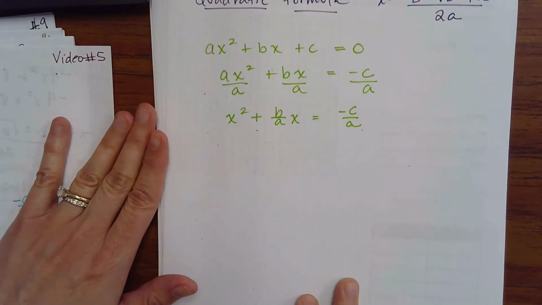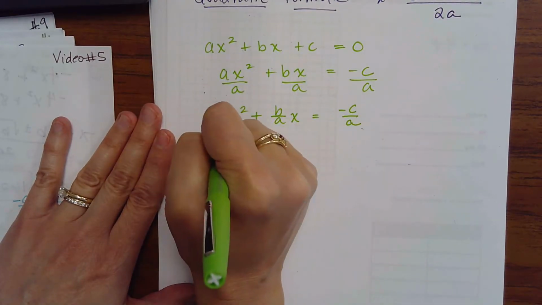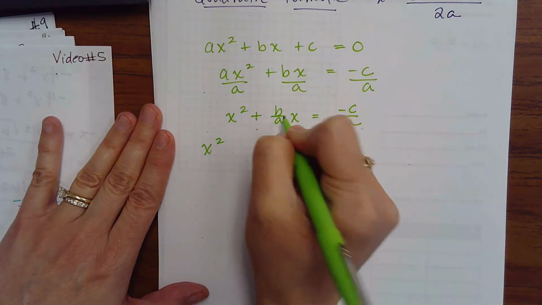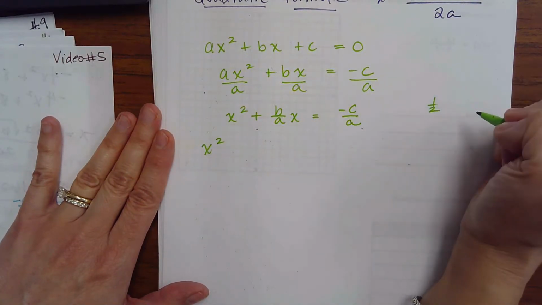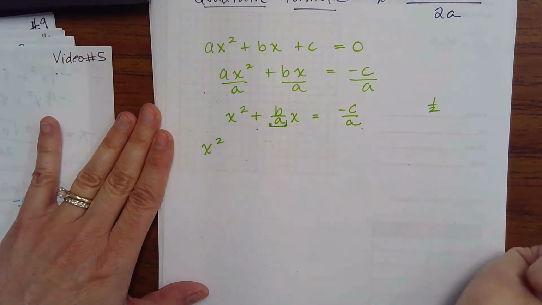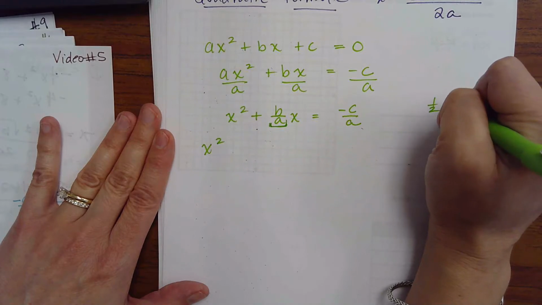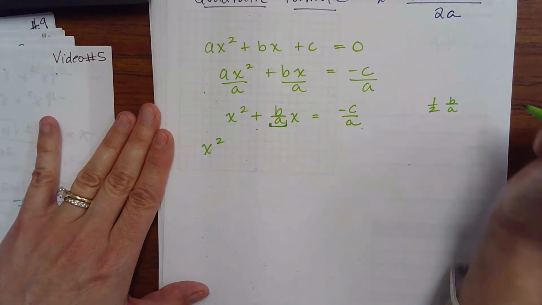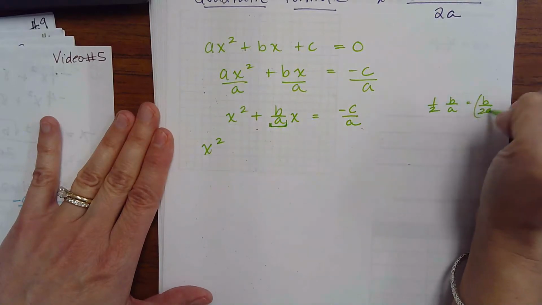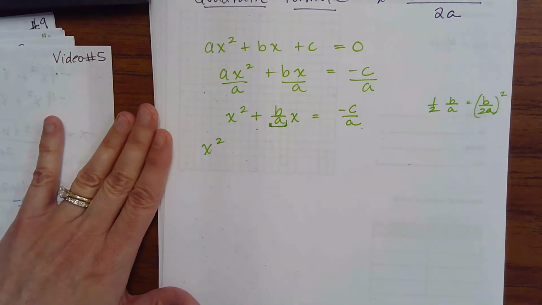All right, here comes the fun part. Take half of b, square it, add it to both sides. So let's do a little work here. Half of b. b is the coefficient of x. So half of b over a equals b over 2a. We're going to square it, so we multiply it by itself.